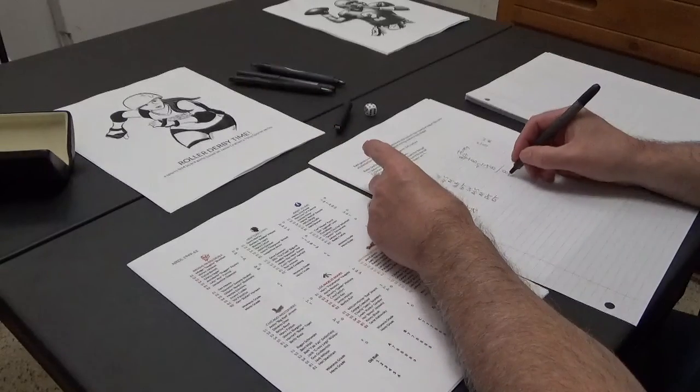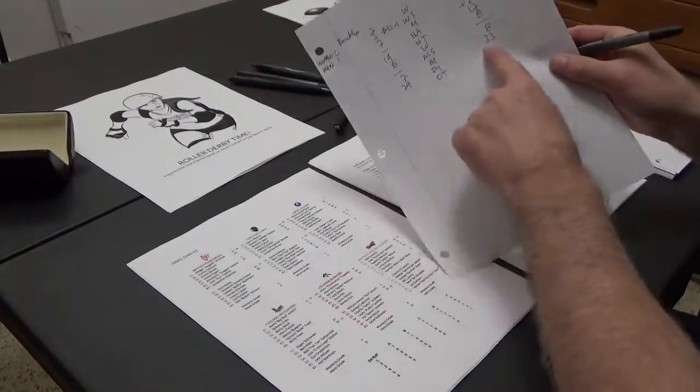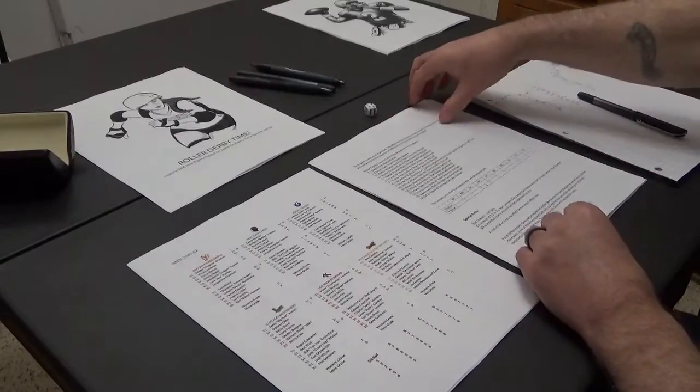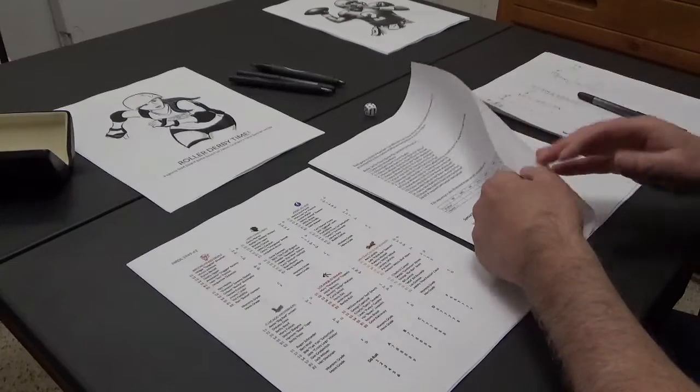17 and 16 is 33. But we've got to do the catch-up roll, right? The catch-up roll. Let me double check this now. I may have done this, I may have done that. I should have done that already, I think.